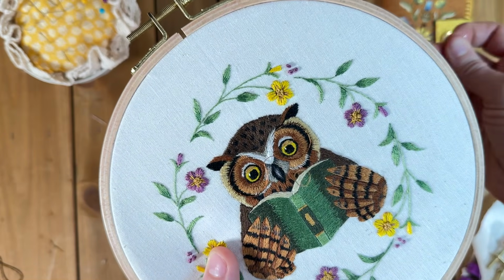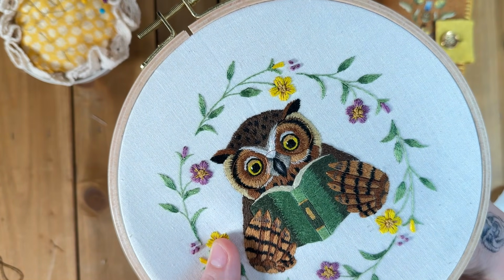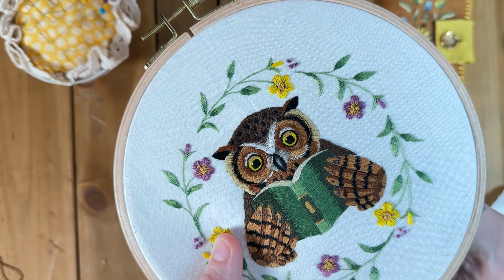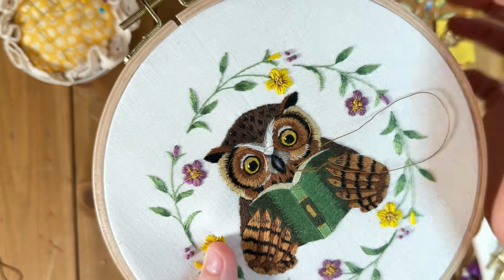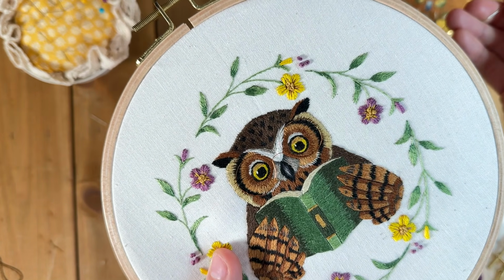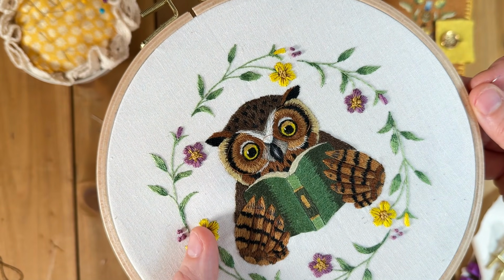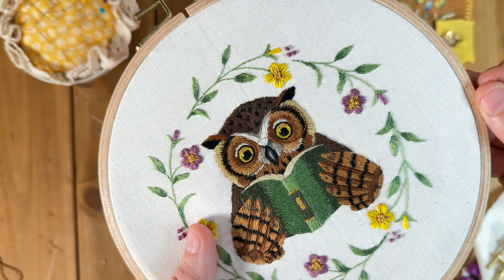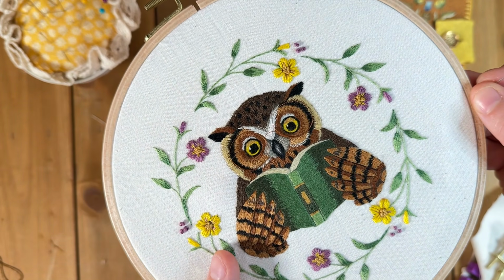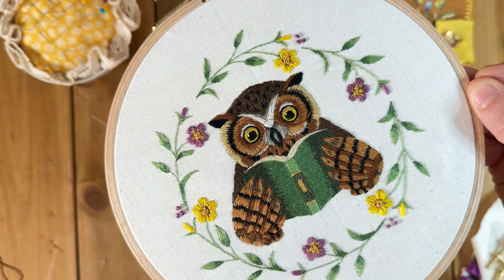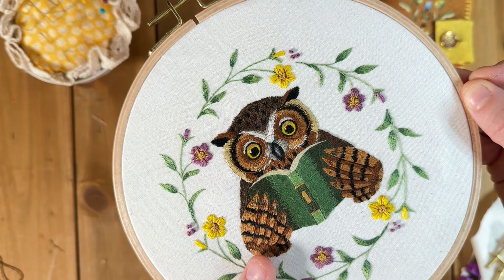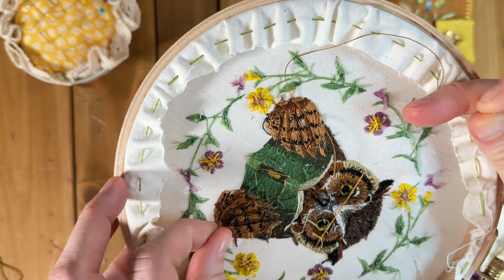This is really not a complicated way to start threads, but generally I like to teach the knot method first just because it's one less thing to think about when you're starting to learn embroidery. But this is a super simple way to do it, and it is a way to keep the back really neat as you're stitching. So once you have finished the stitches that you want to make using this piece of thread, you'll want to go ahead and secure both ends of the thread along the back.